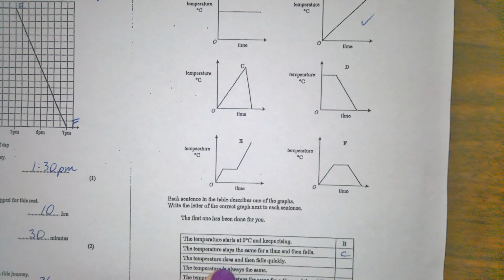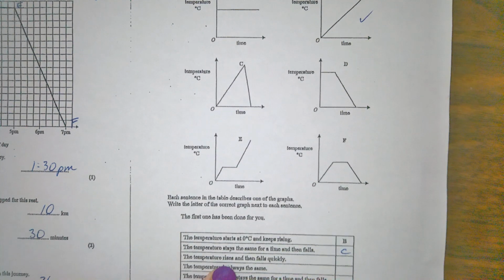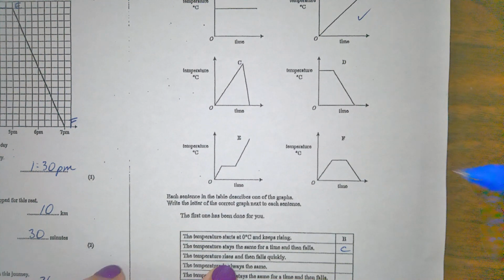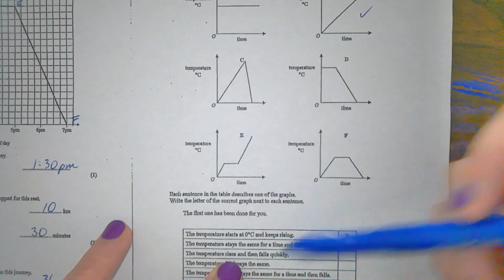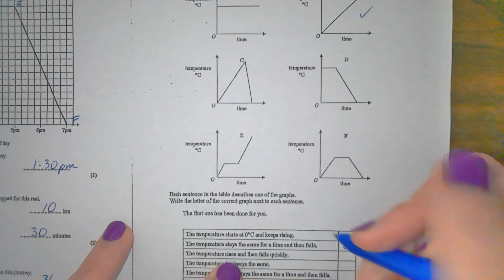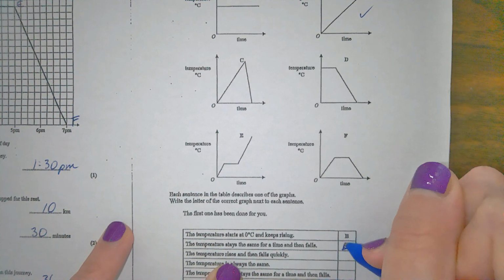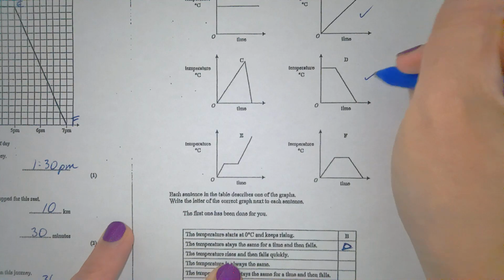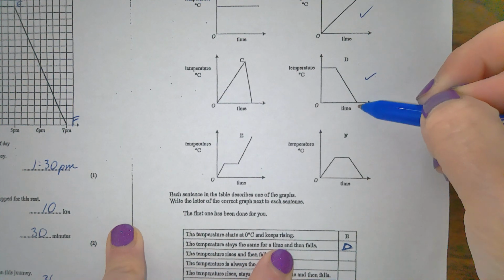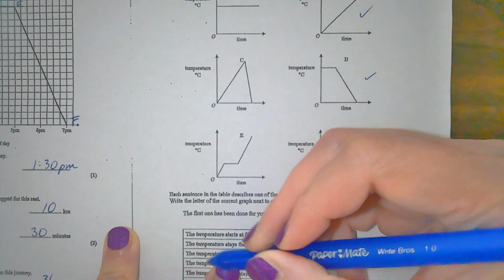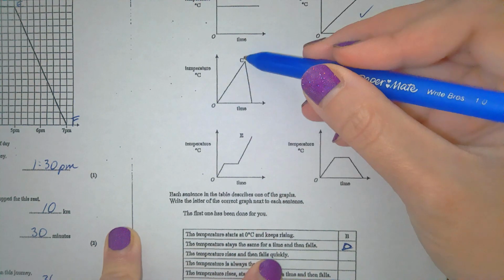Nathan. Temperature rises and then falls quickly. Oh, sorry. I wrote the wrong thing. This one was D. Temperature stays the same and then falls. I read the wrong one, right? Yeah, sorry. Temperature rises and then falls quickly.